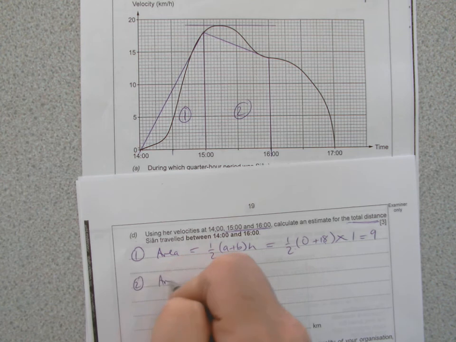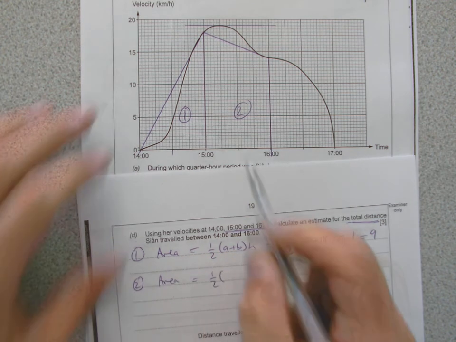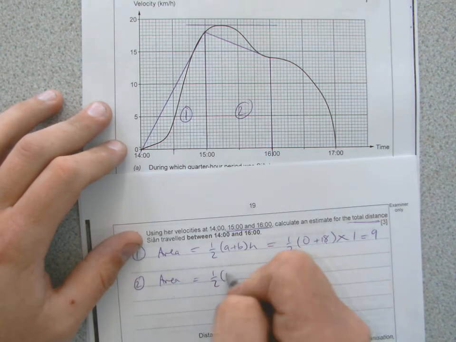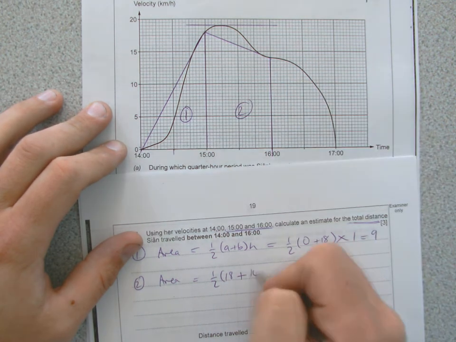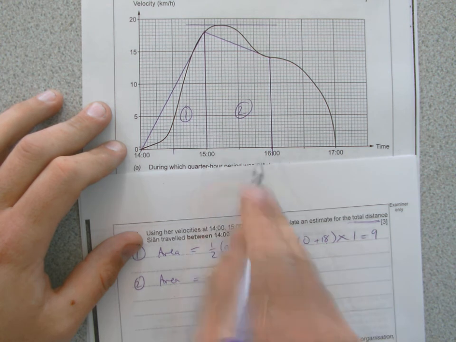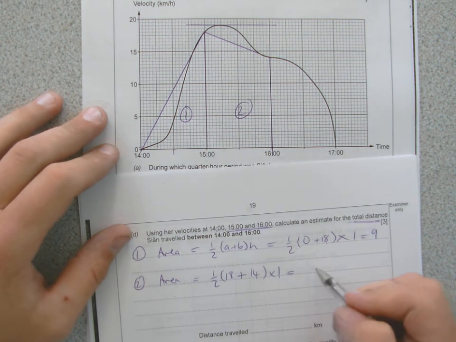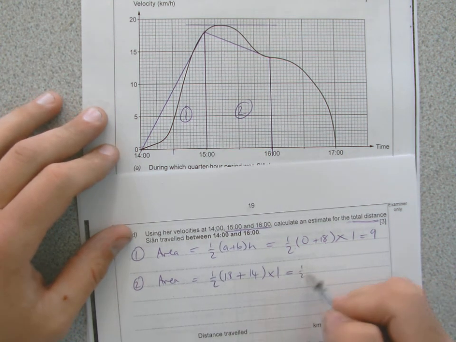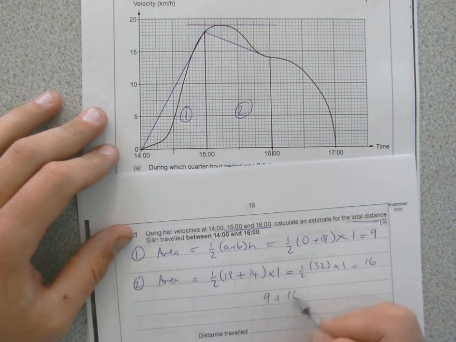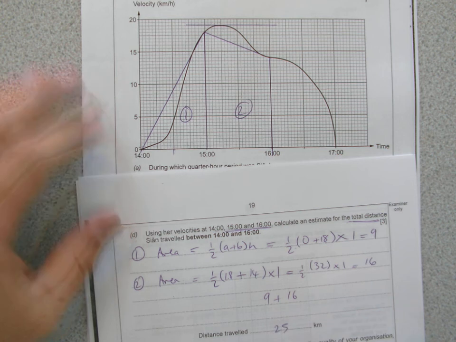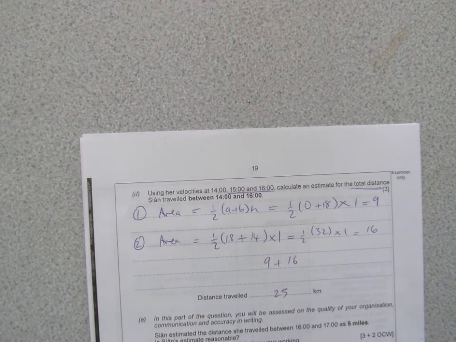Area 2, half A plus B, well your A is 18, we established that before, your B is that there, which is 14, times by the hour between them, that height between them, which is 1, and that comes out then to be, well, half, 32 in the bracket, times 1, so that's 16. Add them together, so you get 25 kilometres, okay, that's the area, gives you the distance.